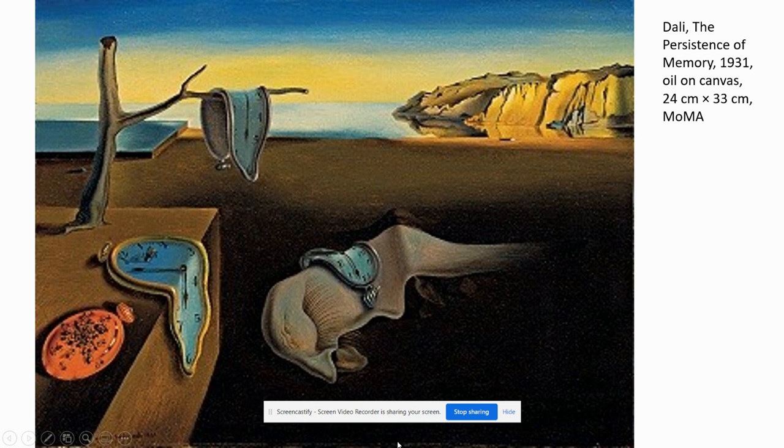Contrast, again, I've spoken about that a little bit with the darkness and the light, the darkness at the bottom, the lightness at the top, the contrast within the mountain, and the contrast here around the clock.